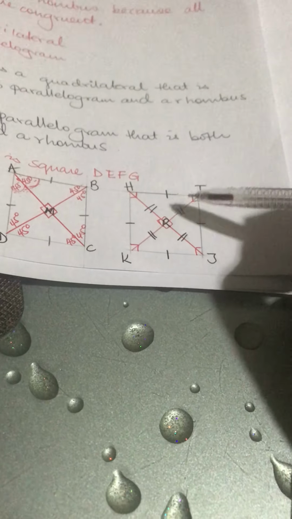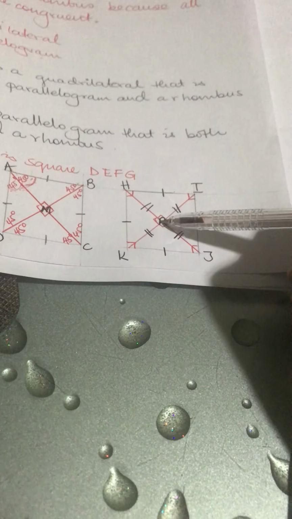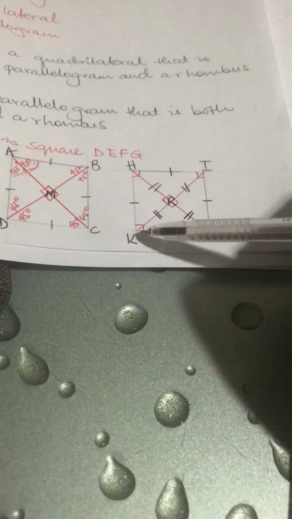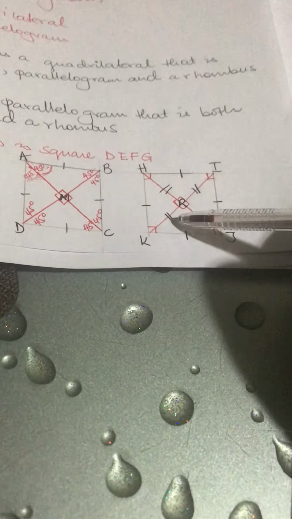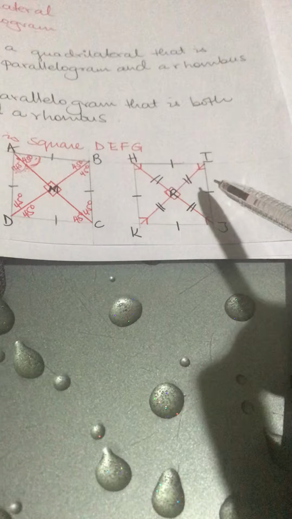Now, we know that the diagonals are bisecting. So, you have this diagonal KI is congruent to HJ. Therefore, HR is the same as RJ. They are congruent. And KR is the same as RI. They are congruent.